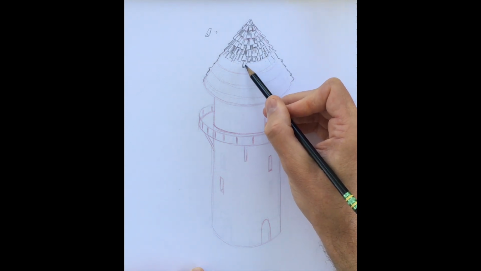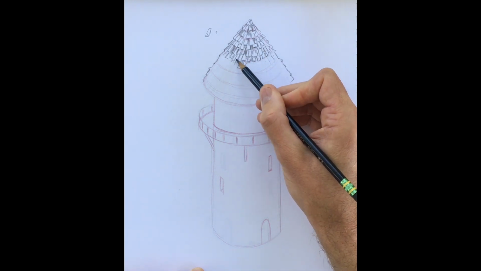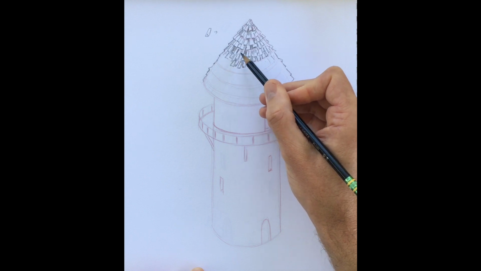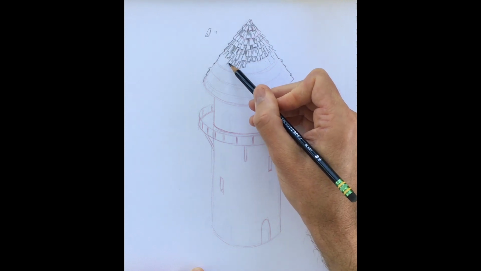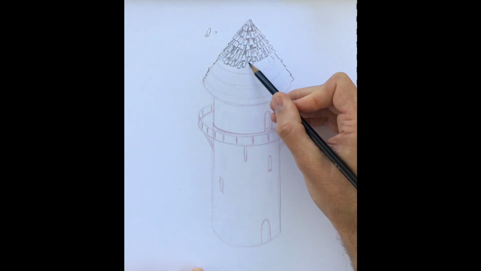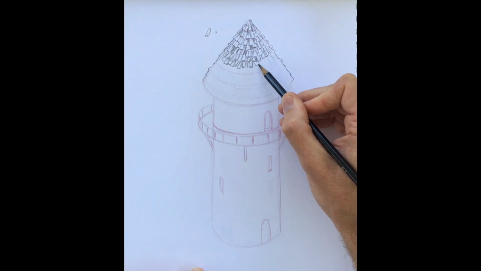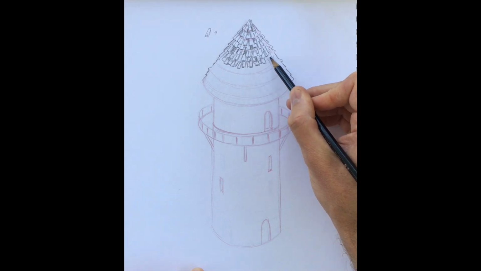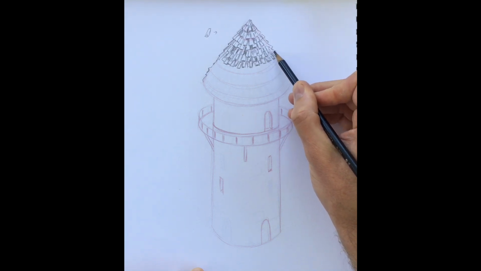Alright, so you can see I'm working row by row, starting with the top row and then every other consecutive row and working my way down, starting from the middle and then branching out from left and right. And I'm staying consistent with that little sample tile that I've drawn on the side.